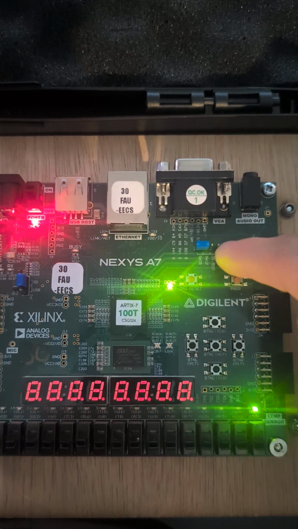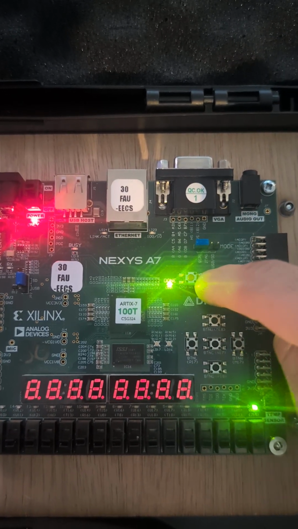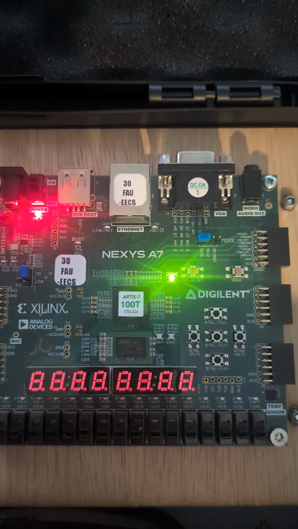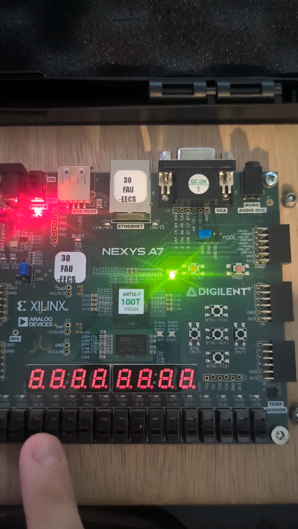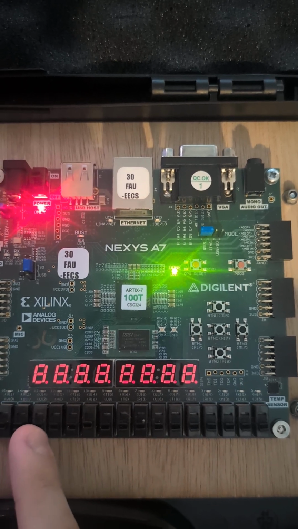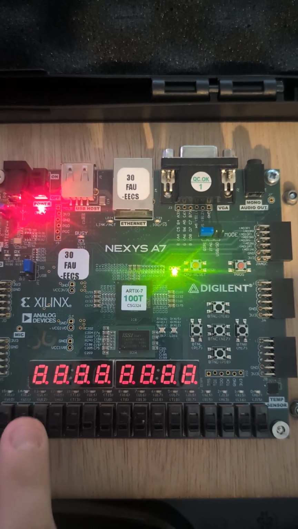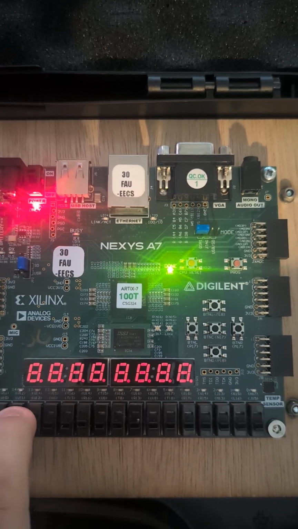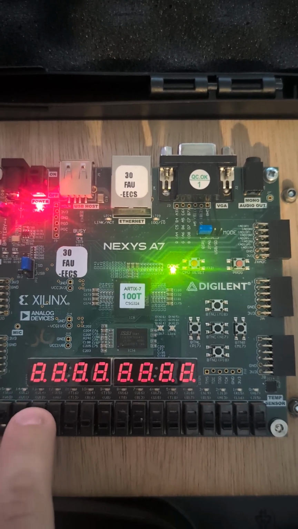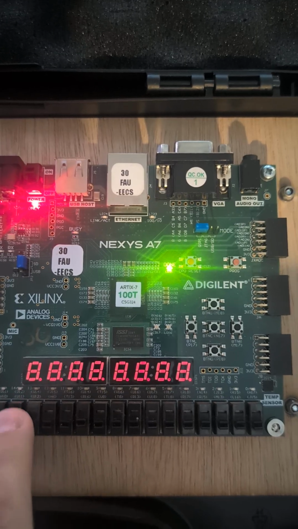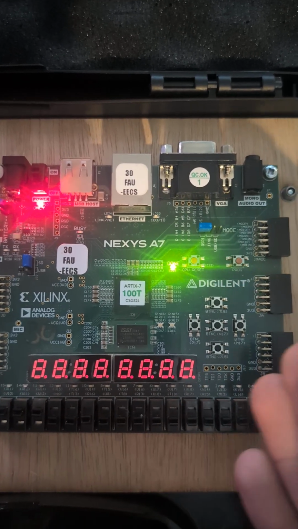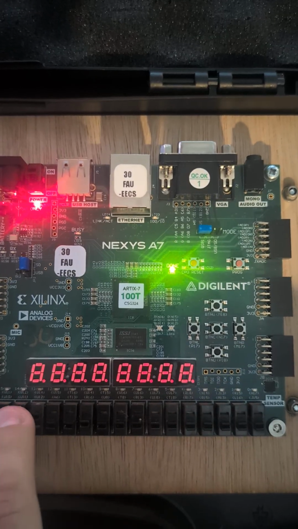Let's test out the reset button. This reset button should be able to clear all of the registers. So I just click the reset. Now let's check each register individually. So 0 first, no lights. 1, no lights. 2, no lights. 3, nothing. 4, 5, 6, and finally 7. We can see that all the registers have been cleared.